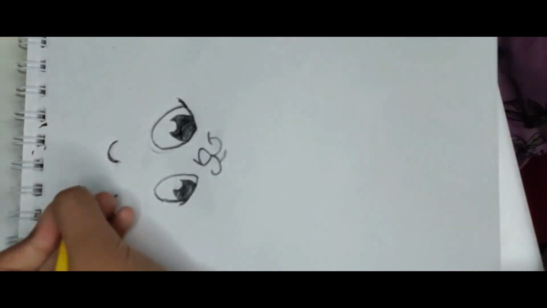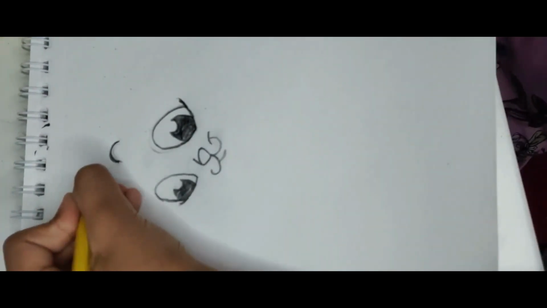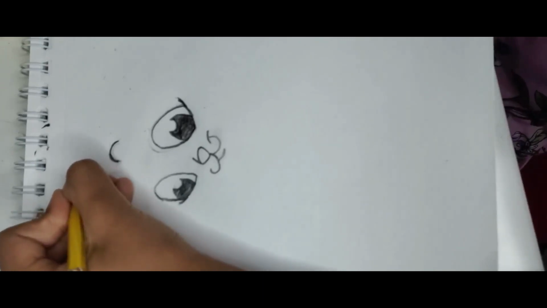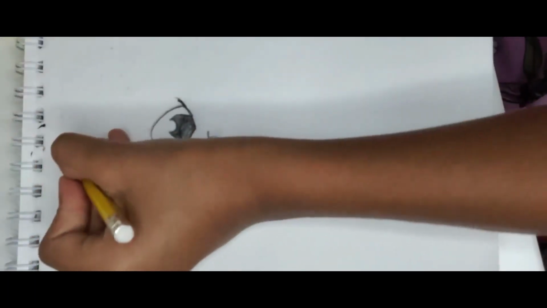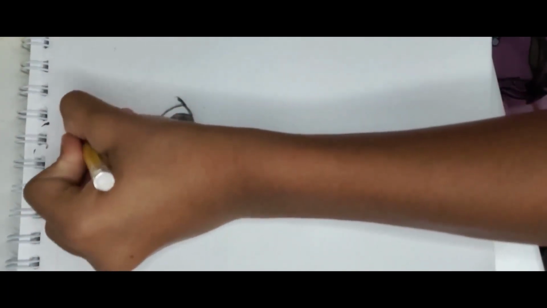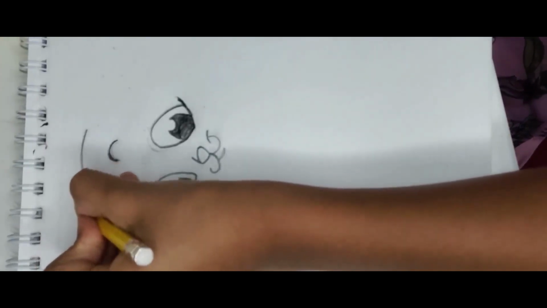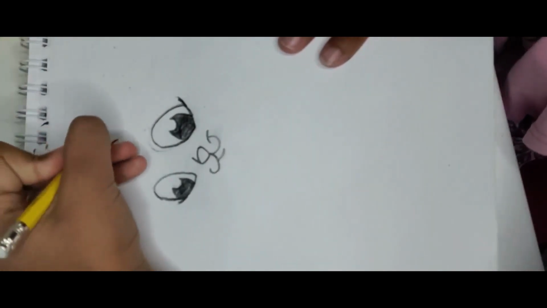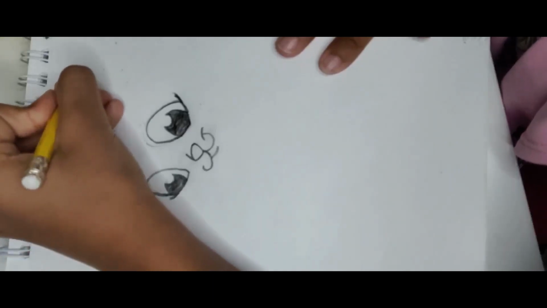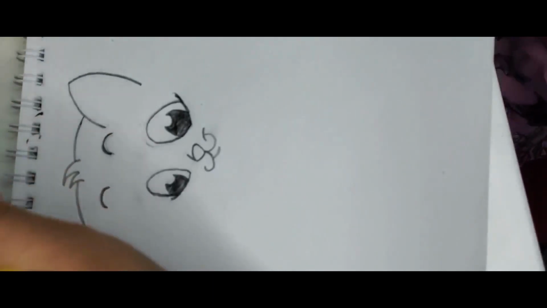Now, above this, we're going to be drawing two curves like that. Now, make a little curve like that, little curve like that. Make sure of this. We're gonna make the ear now. Got that so far.